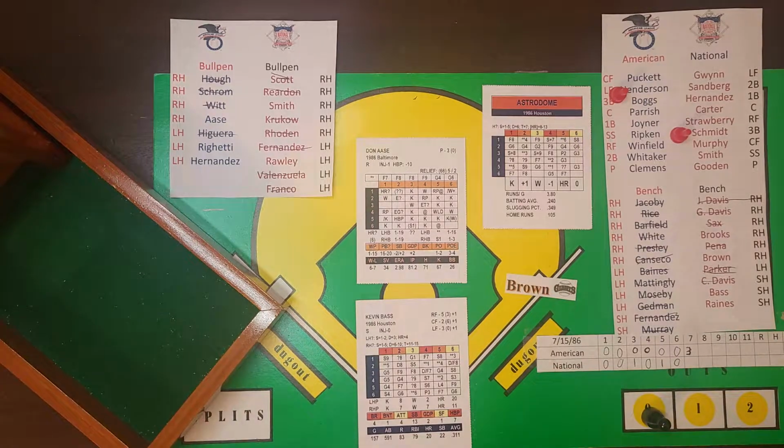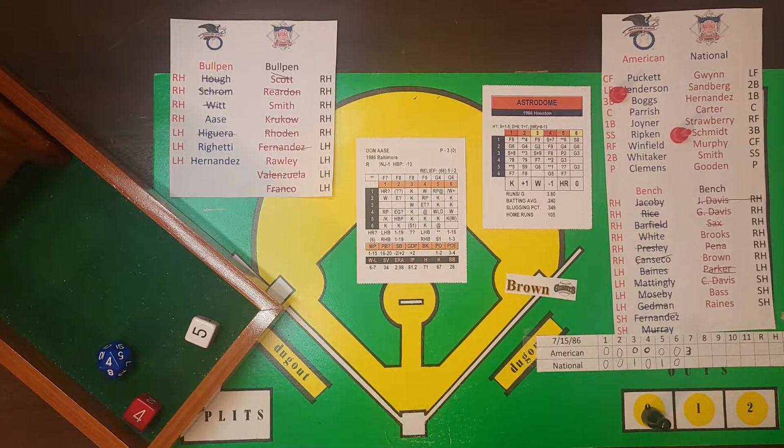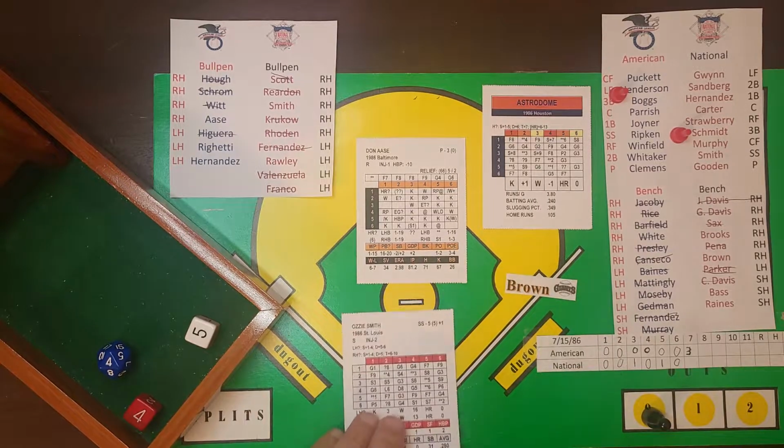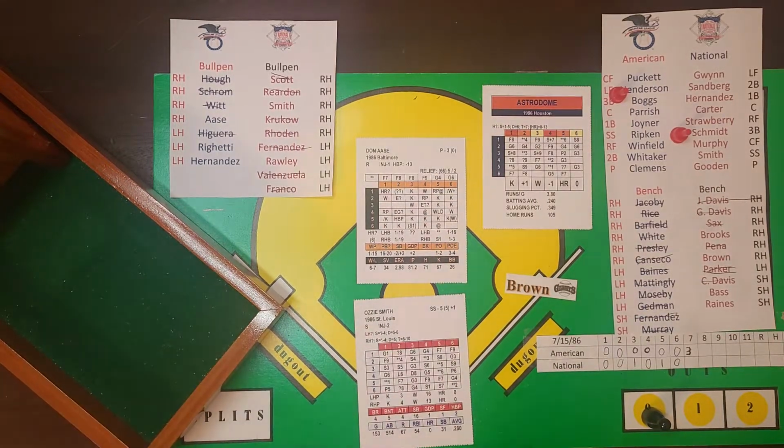So nothing happening. Infield double play depth. 4-5, and that is a strikeout chance. 4 got him, so Kevin Bass is gone. 1 down for Ozzie Smith, who again has to stay in the game because the National League doesn't have quite as many position players as the American League does, but they have more pitchers. So somebody had to stay in the game all the time, and it's going to be Ozzie.